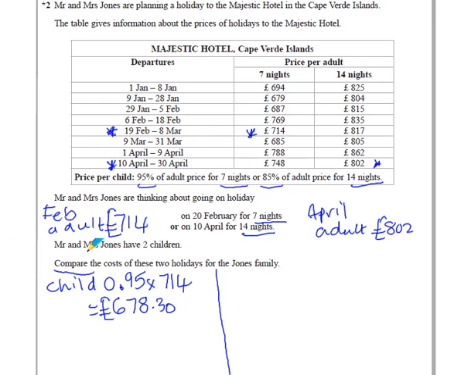So, Mr. and Mrs. Jones, 2 children, 2 adults, so total cost is going to be 2 times the adult price of 714 plus 2 times £678 and 30 pence. That comes to a total of £2,784 and 60 pence for 7 nights.